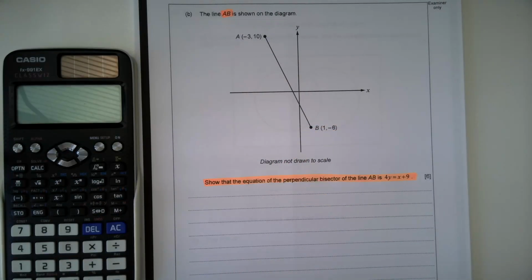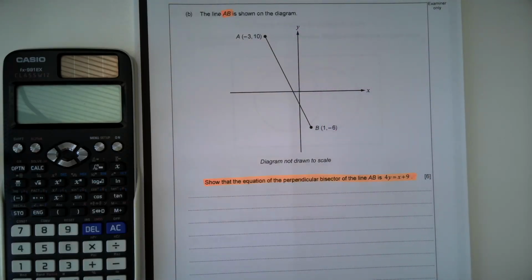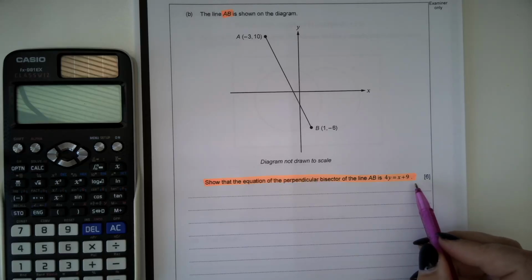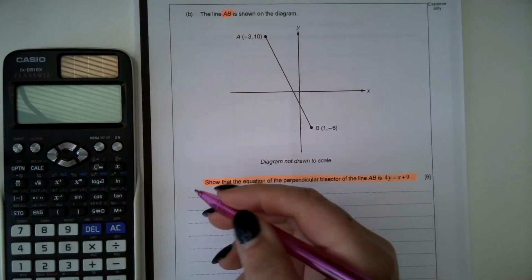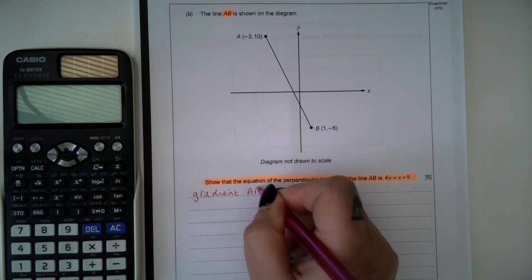Part B, the line AB. So this line AB is shown on the diagram. The diagram's not drawn to scale, so we can't measure anything directly from it. They want us to show that the equation of the perpendicular bisector of the line AB is 4y equals x plus 9. So to be able to find the perpendicular bisector of the line AB, we need to start by finding the gradient of the line AB.